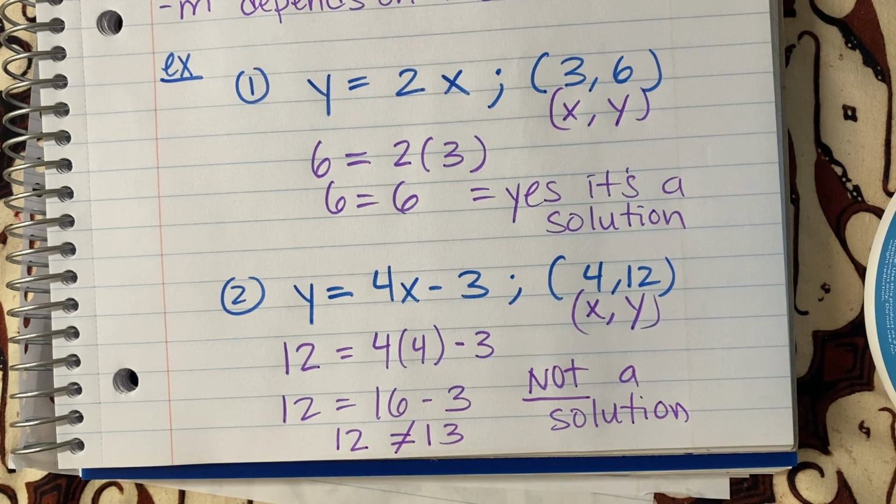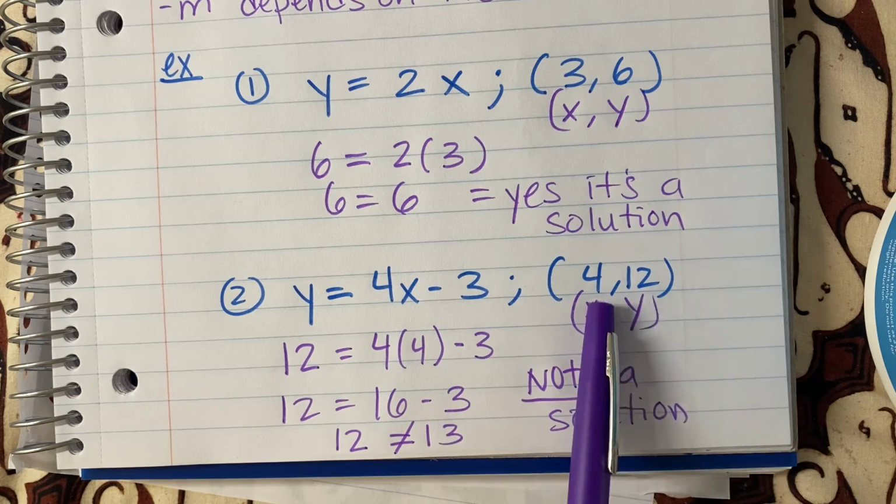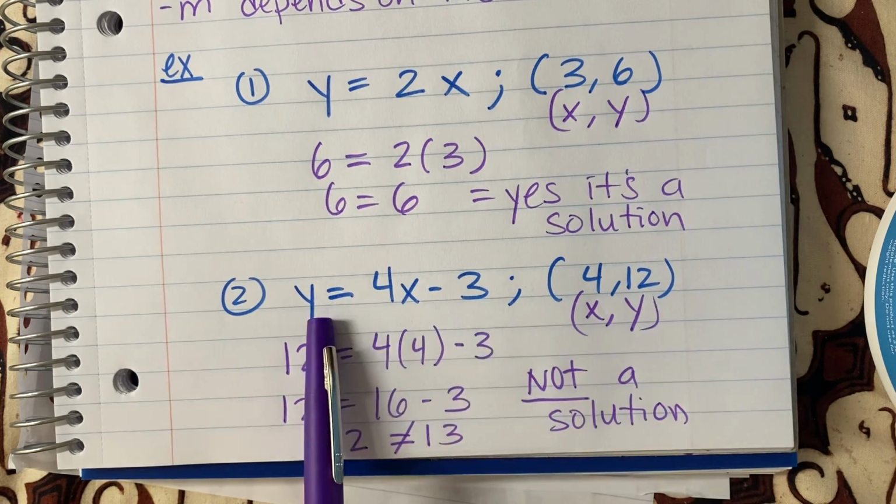So when you and I are solving for two variables and they give it to us written as an ordered pair, they're only going to give it to us like this, because it will plug in for x and y, okay?